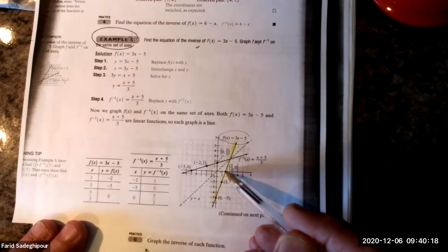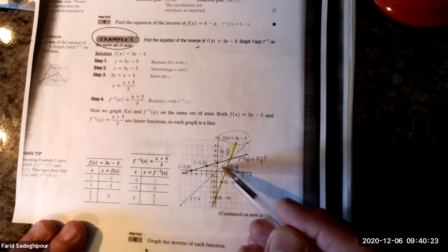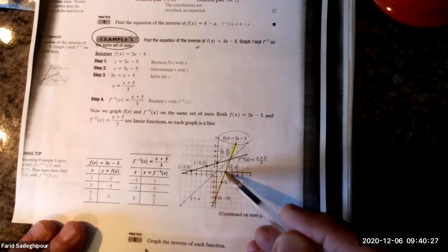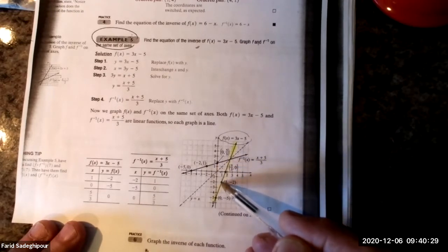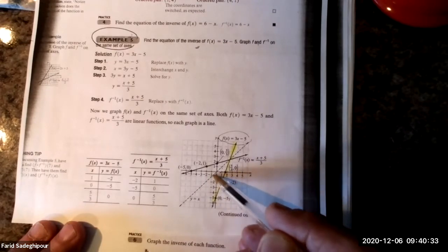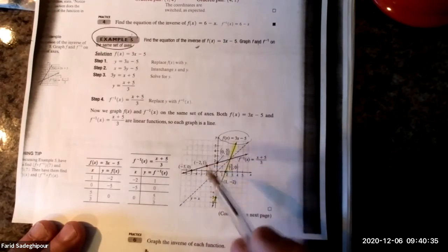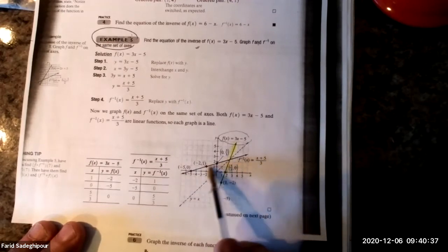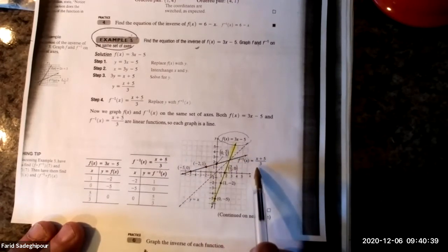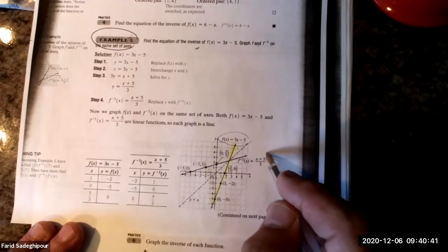When you find the reflection of this point, you draw the line and extend the same distance to find this one. Then for this one, you draw the vertical line and extend the same distance, and that gives you these new lines that you have here. This is your inverse function by the method of graphing.